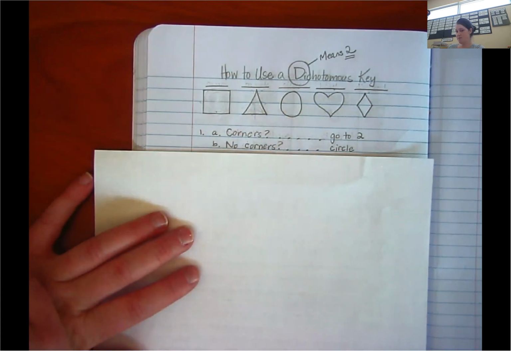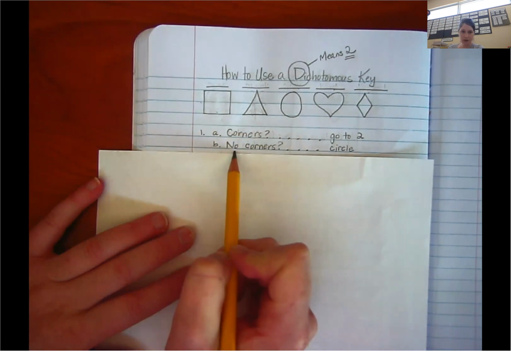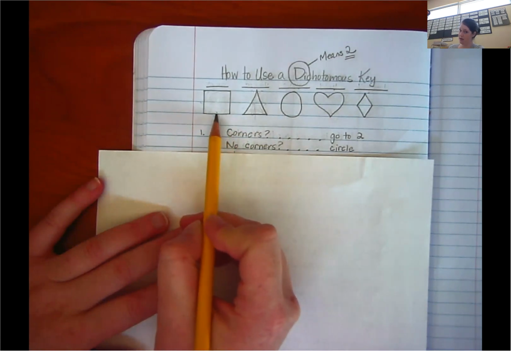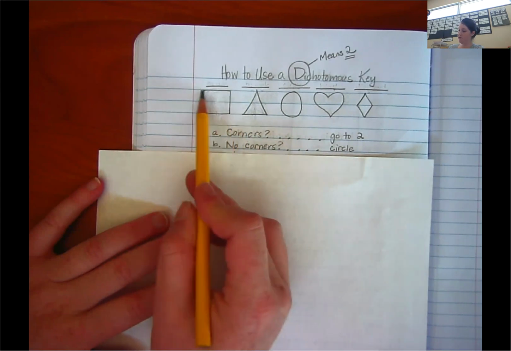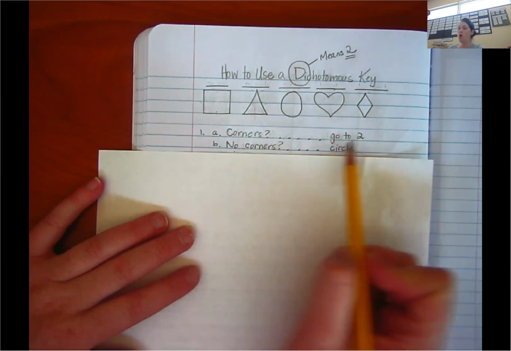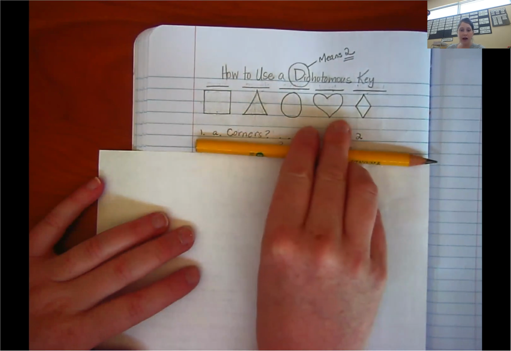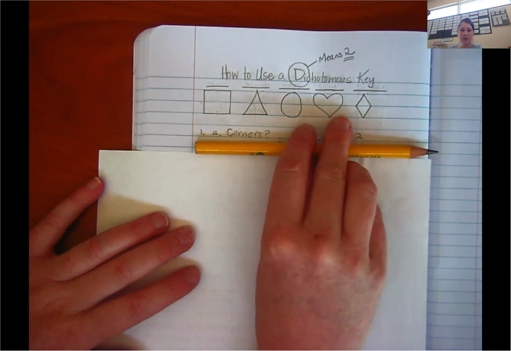The questions are, and you can write this down, corners or no corners? Well, as you can see, it has corners. 1, 2, 3, 4 corners, in fact. So if it has corners, it wants you to go on to question number 2. Ignore no corners for now, because it doesn't apply to this question.